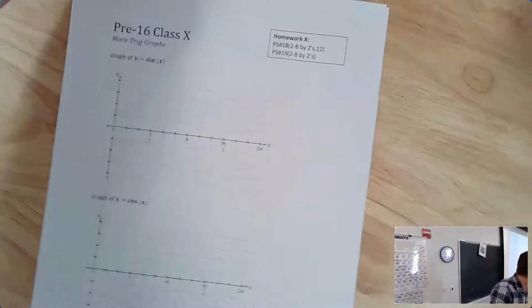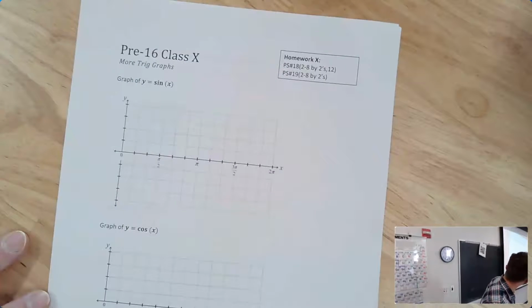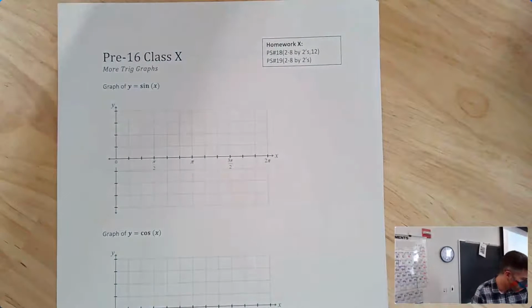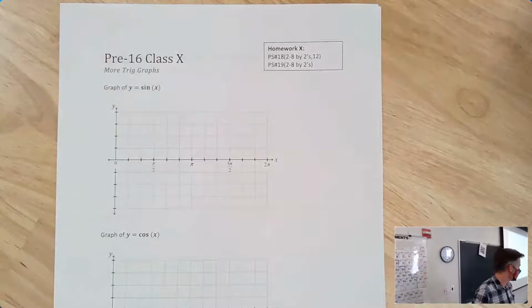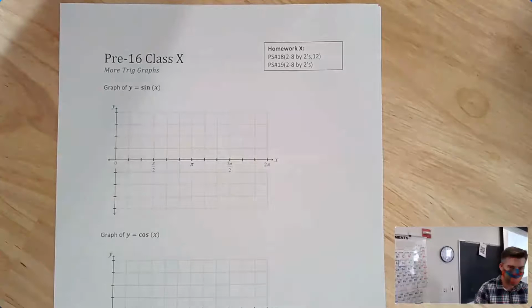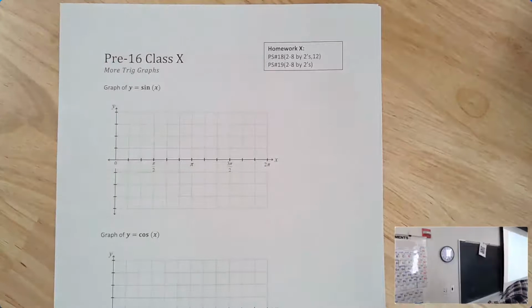Let me zoom in just a tiny bit here. I feel like it's worse to see this today than usual. Does that look terrible? Is it hard to see? No, okay. Maybe it's my perspective over here.